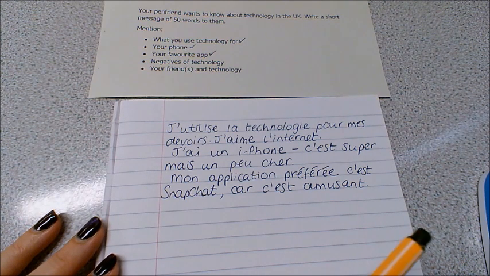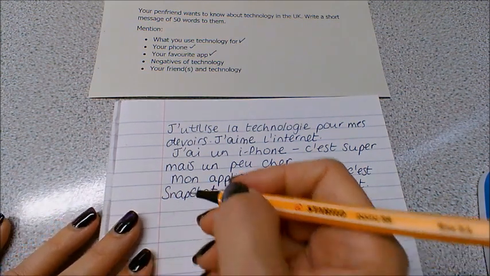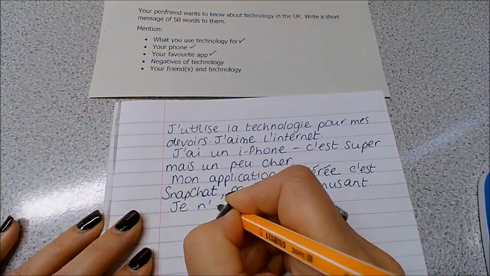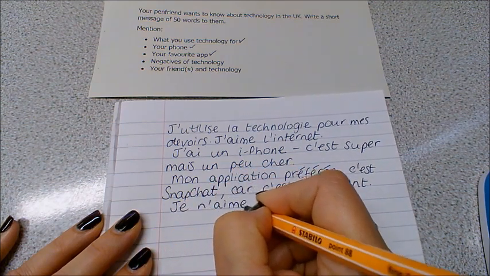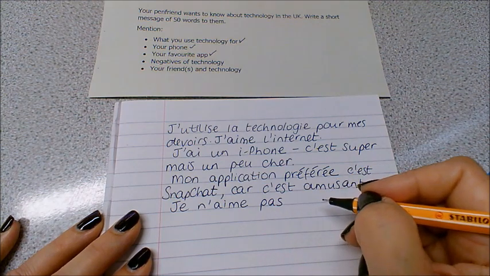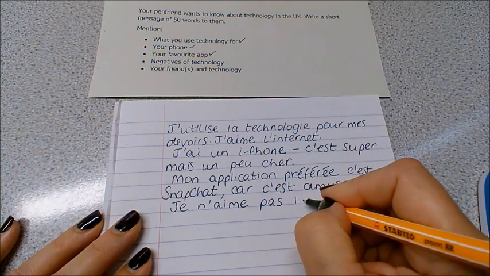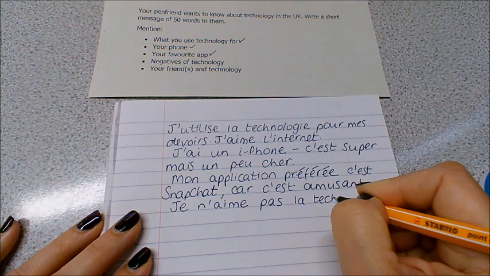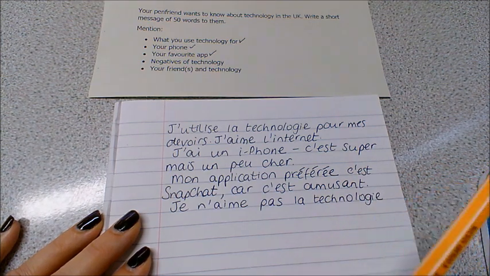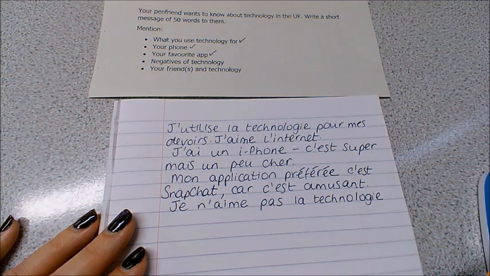Now the next one on negatives of technology. The easiest way to introduce this would be with a negative structure. So, je n'aime pas la technologie. Or you could use a different noun in here, l'internet or les médias sociaux.